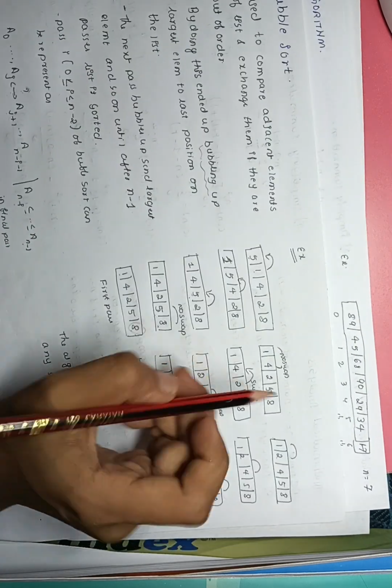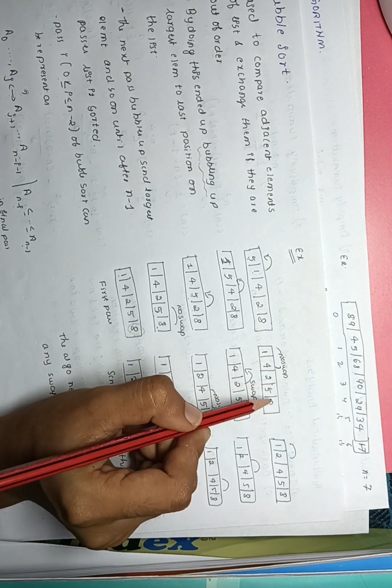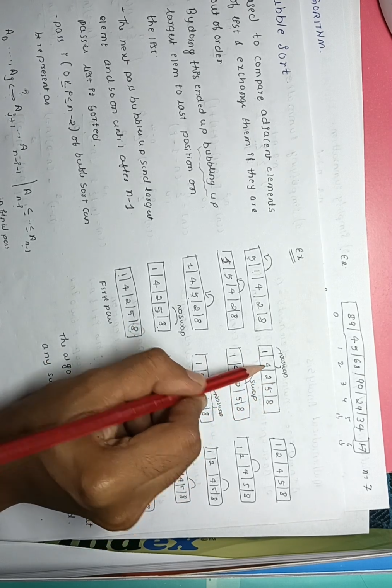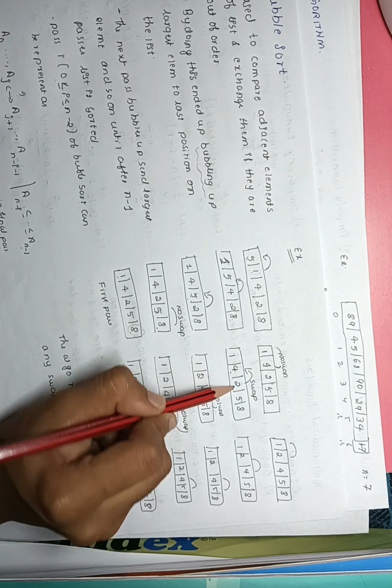Okay, next again we take 1 4 2 5 8 and start checking 1 and 4, whether they are out of order, no. And again start from the second position, whether they are out of order, no, no swap.